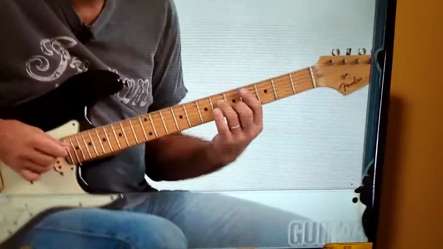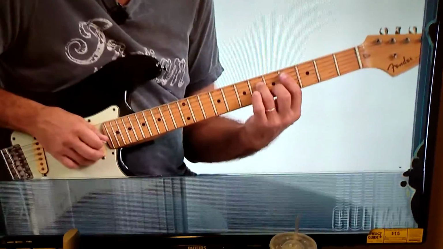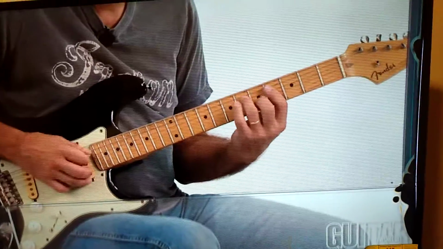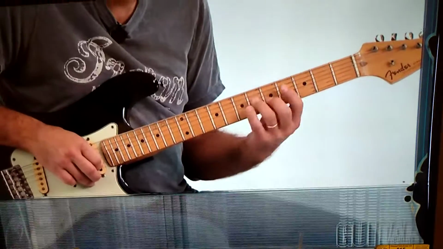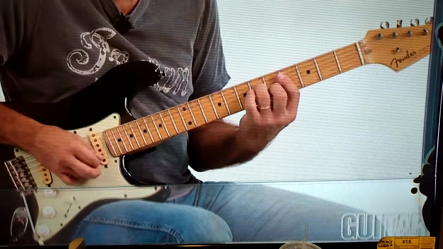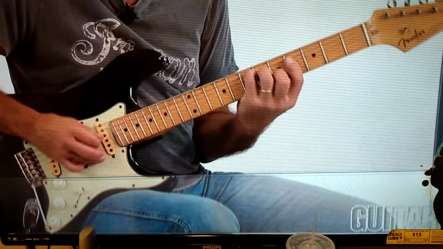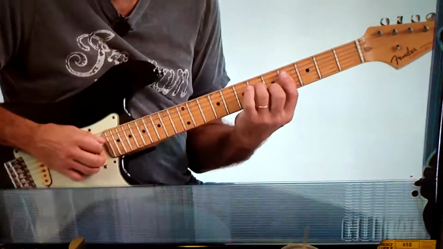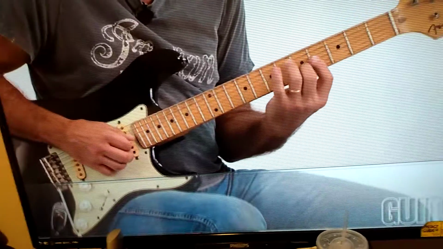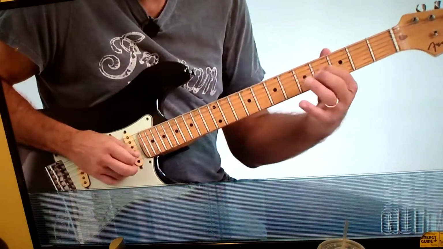So this first inversion, you call this first inversion because the third, G sharp, is in the bass, the lowest note. That's the way chord voicings work. Root position, the root note is the lowest note. First inversion, the third is the lowest note. Second inversion, the fifth is the lowest note.